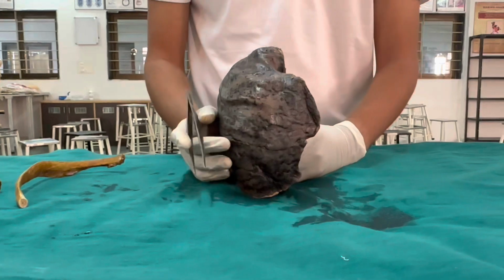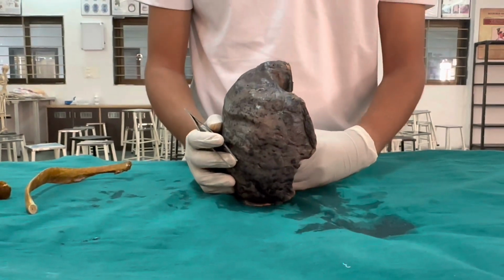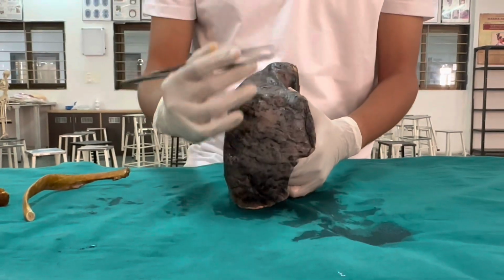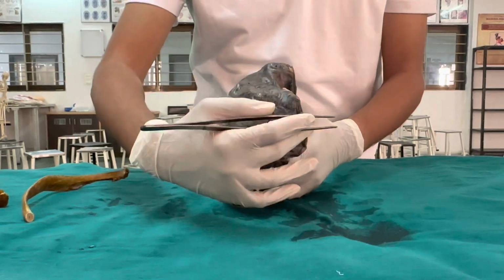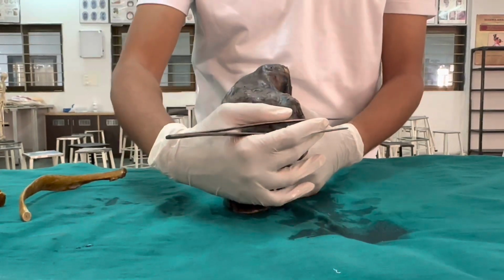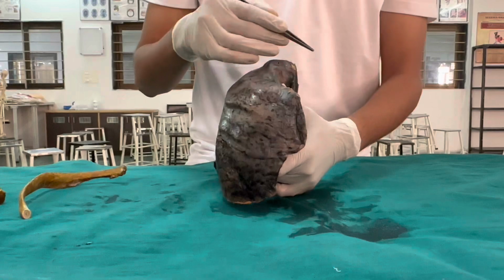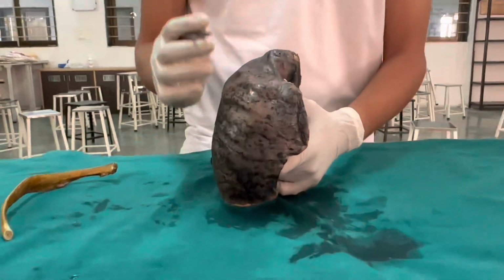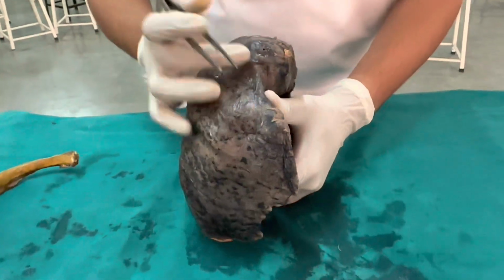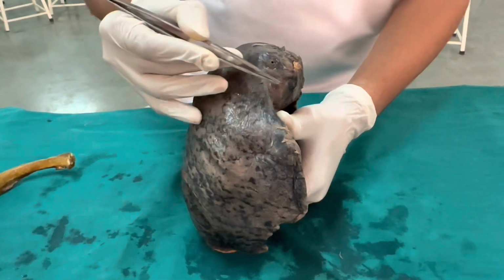Okay, so first we are going to discuss the apex. So this is the lung of the right side. You can see the aspect that you can visualize over here, that is the anterior aspect, and the superior aspect is lying over here. So the superior most part over here is known as the apex of the lungs.